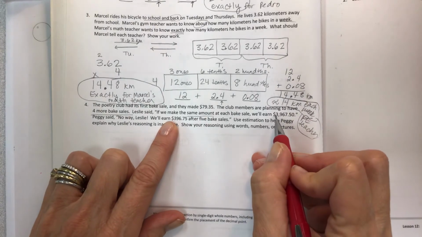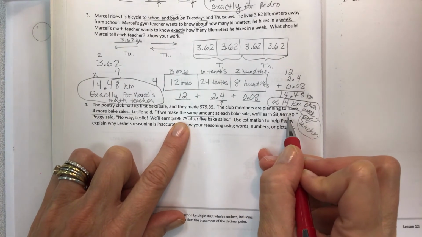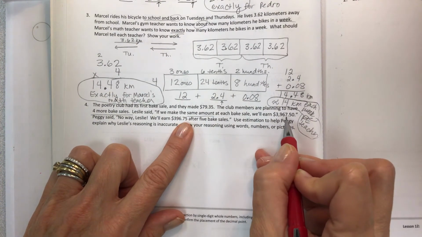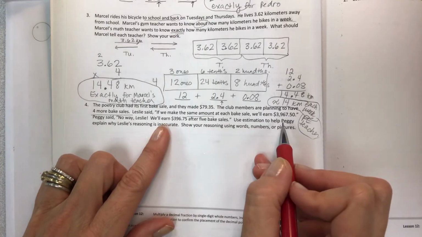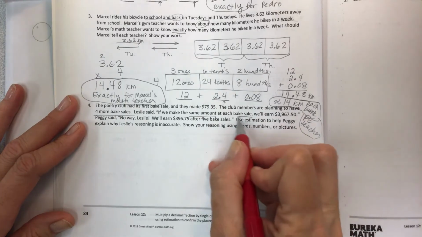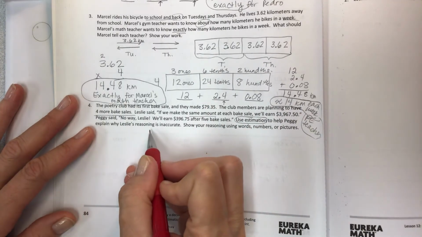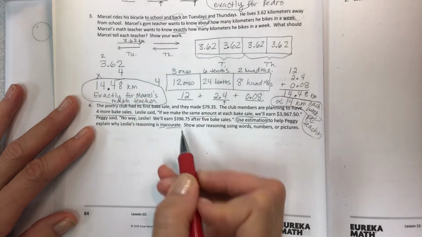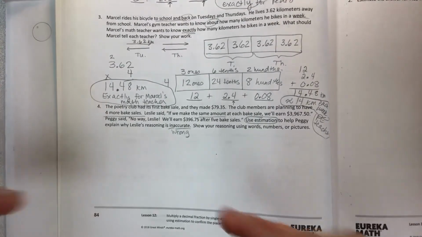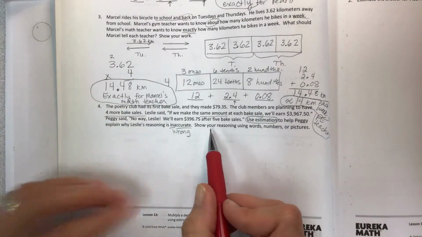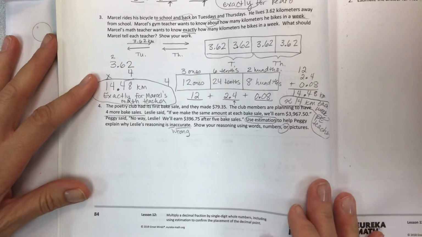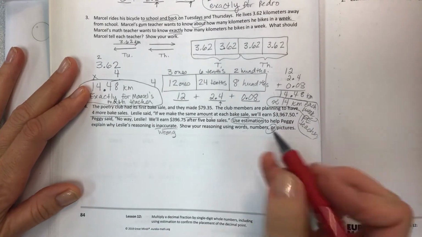So notice the digits. 3s, 9s, 6s, 7s, 5s. There's a 0 here, but no 0 here. Placement of the decimal, I have 4 digits to the left. I have 3 digits to the left. So we're off by 1 place value position between these two girls. If we use estimation to help Peggy explain why Leslie's reasoning is inaccurate, that means wrong, not accurate, we can show what's happening with these decimal places. So we're going to use estimation. Show your reasoning using words, numbers, or pictures. When they give you a choice, you can use what is best for you.